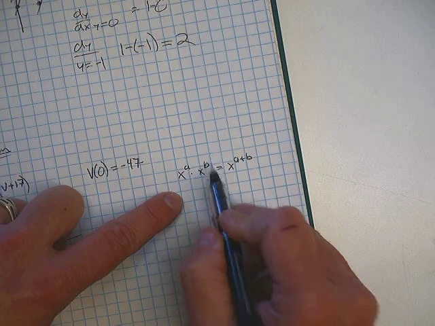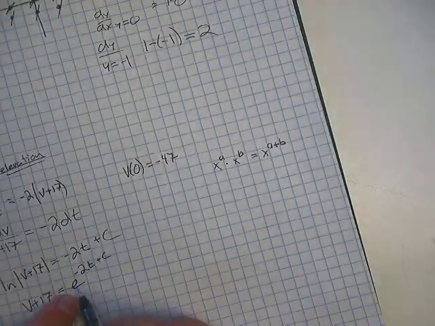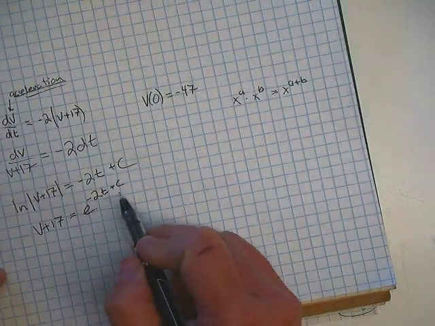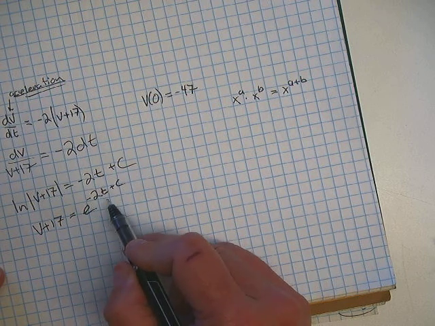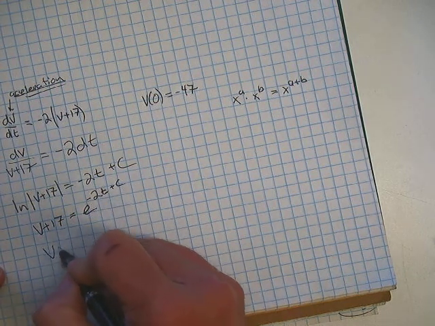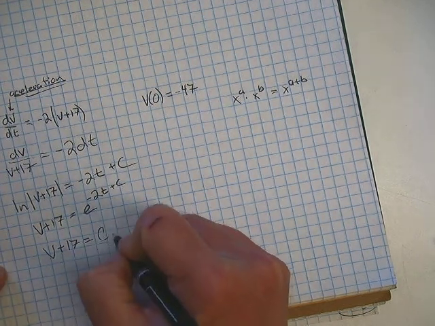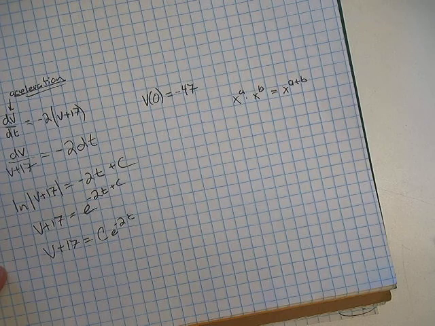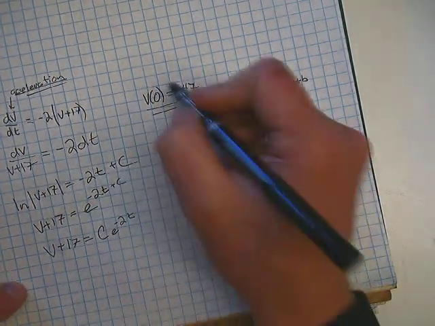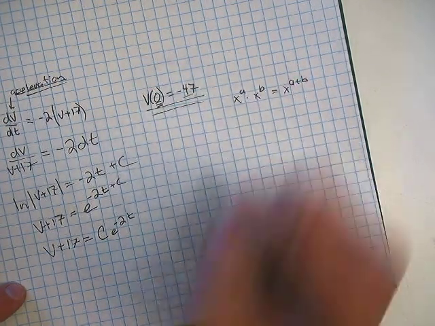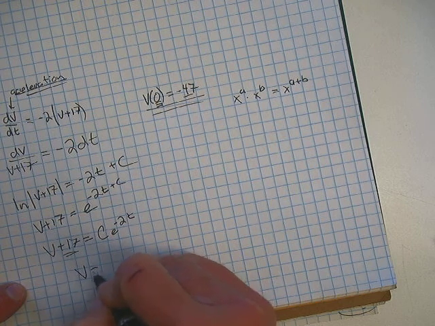So if we have x to the a times x to the b, that would be x to the a plus b. Instead of going from x to the a times x to the b, we're going from x to the a plus b and splitting it up, so e to the negative 2t plus c becomes e to the negative 2t times e to the c. And we know e to the c is just a constant, so this is v plus 17 equals c e to the negative 2t.